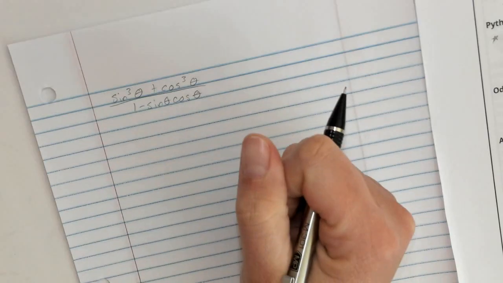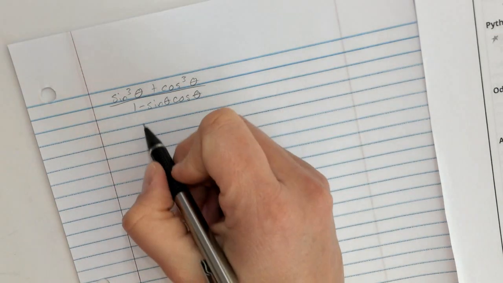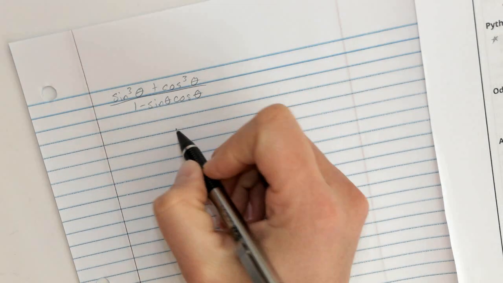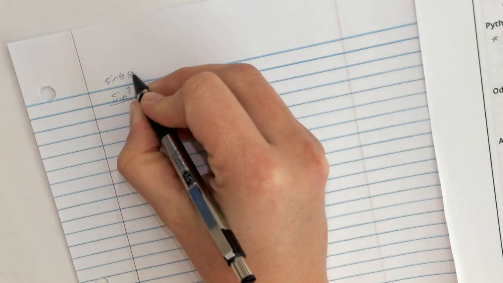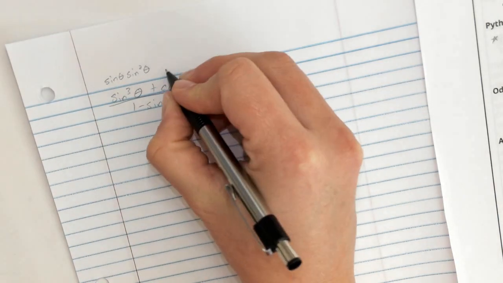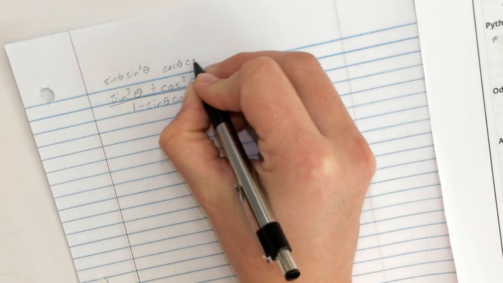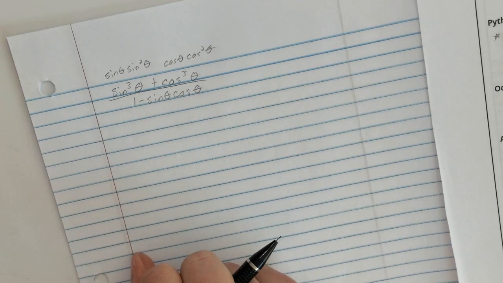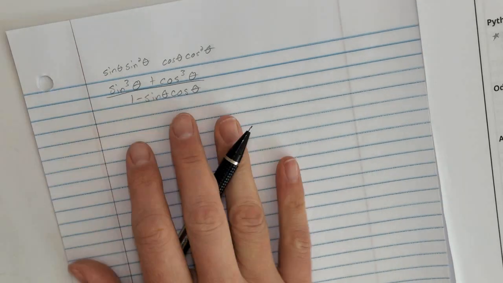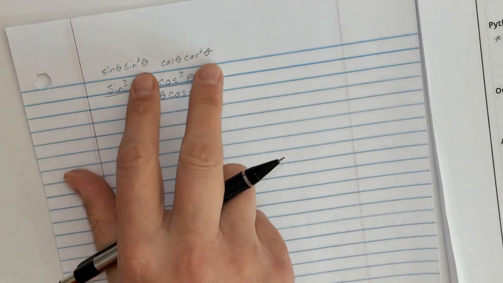Okay? So looking at this particular thing, I can't do a whole lot as is, but I can split this, because this is the same thing as the sine of theta times sine squared of theta, and this is the cosine of theta times cosine squared of theta. And again, you might find different ways to do this, because there are definitely more than one way to go about doing this. This was just the first way that popped into my head. So this is how I did it.